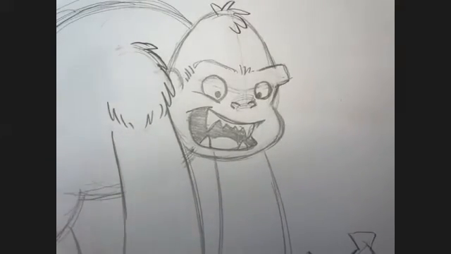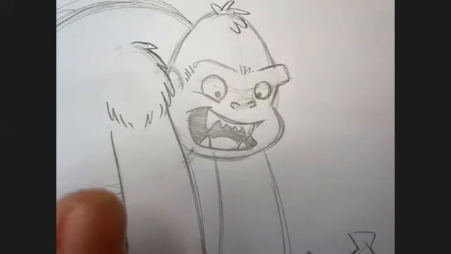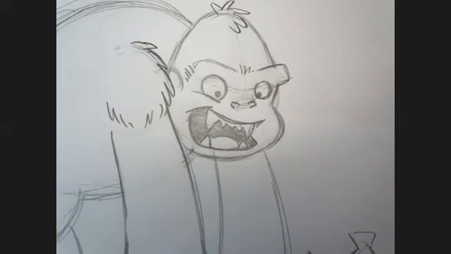I need to get his hand in the bottom here. So maybe I add some little sausage fingers behind there and draw his hand in. And some more furry bits on his wrist.